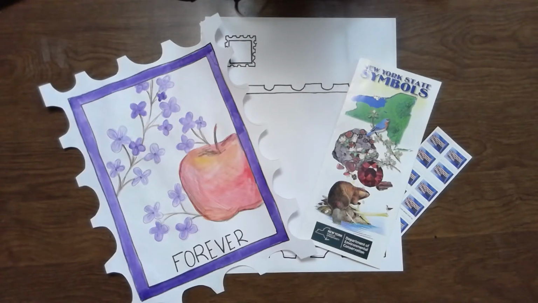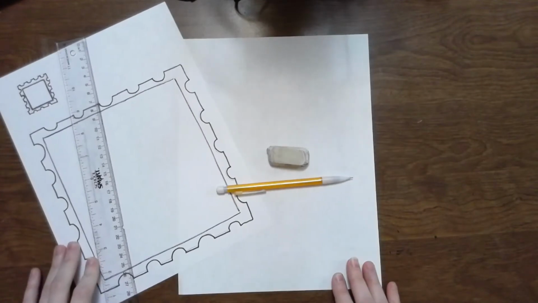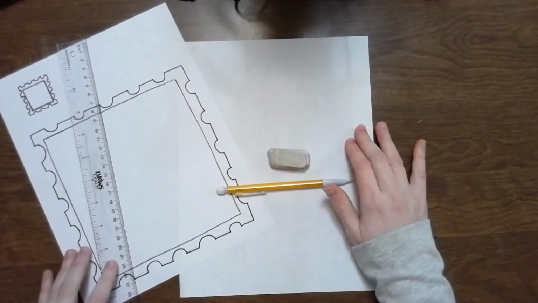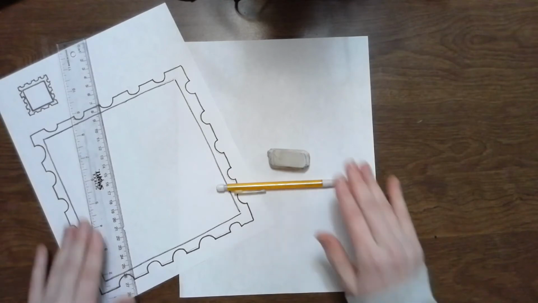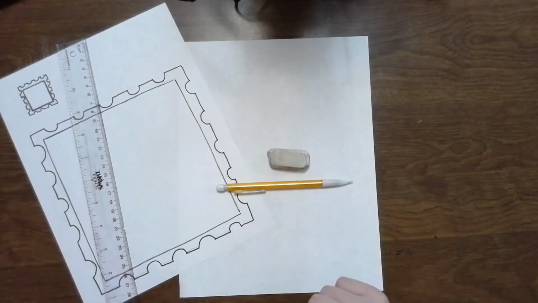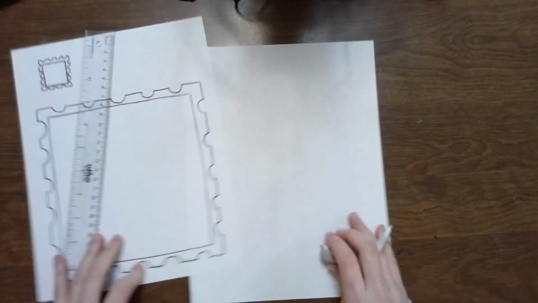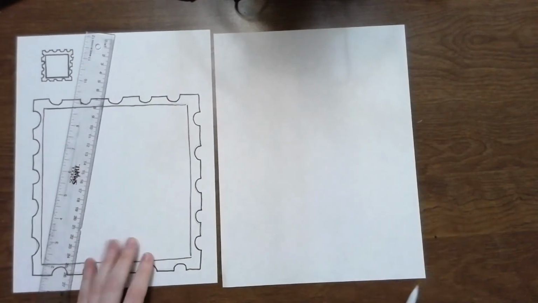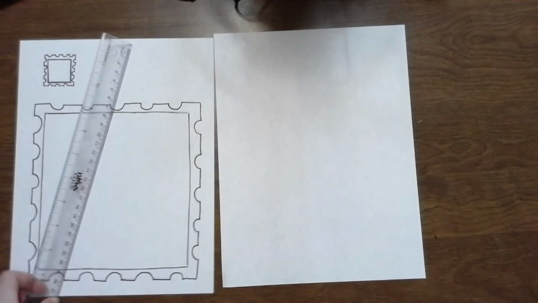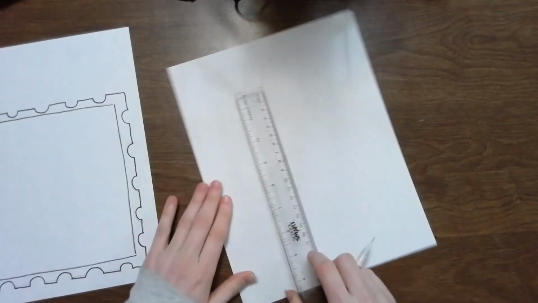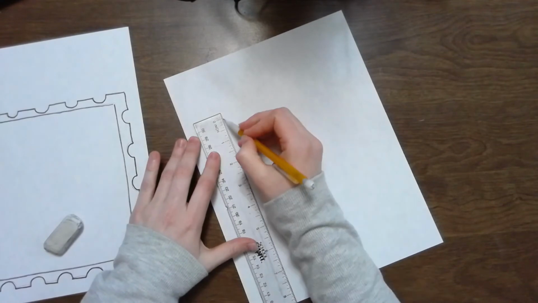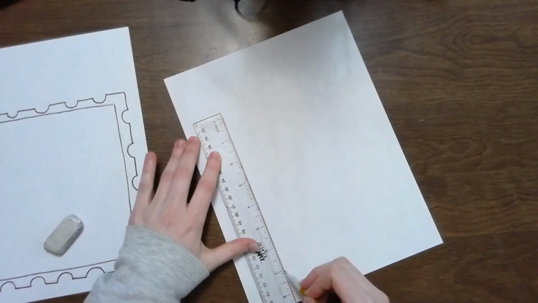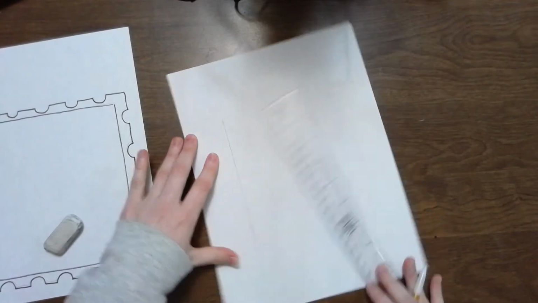So let's get started. For this project, you are going to need a piece of paper, a pencil, an eraser, a ruler, and then anything you'd like to color with. If you have access to a printer at home, you can always print out a template of a stamp and use that for your picture. If you don't, we can simply draw one by measuring out a box with a ruler. Now, you don't have to be exact, and the ruler is more for just using straight edges.